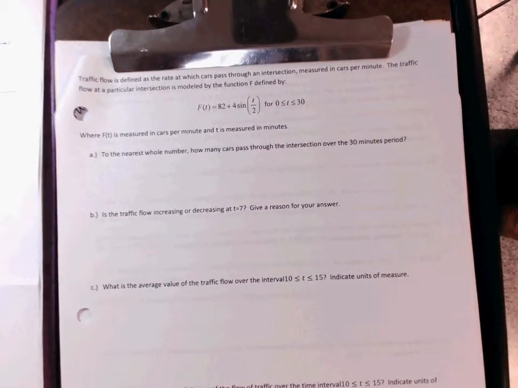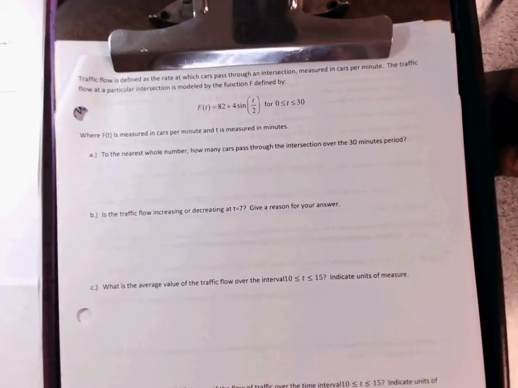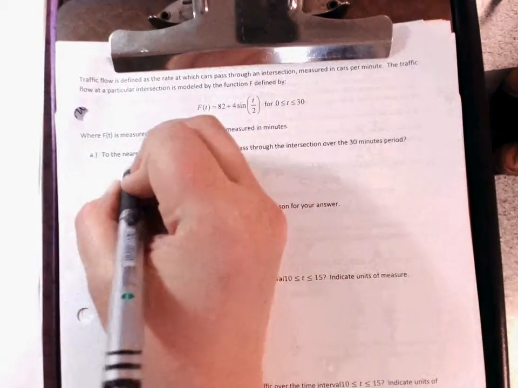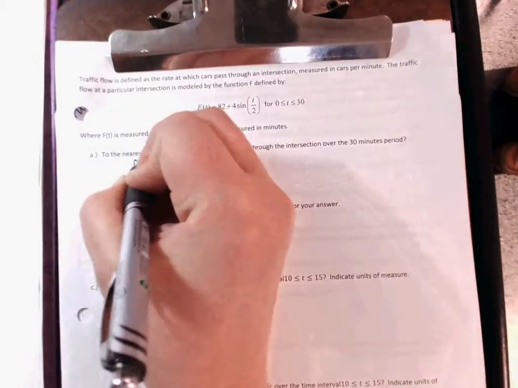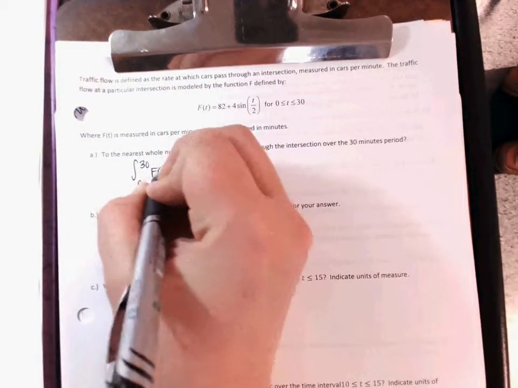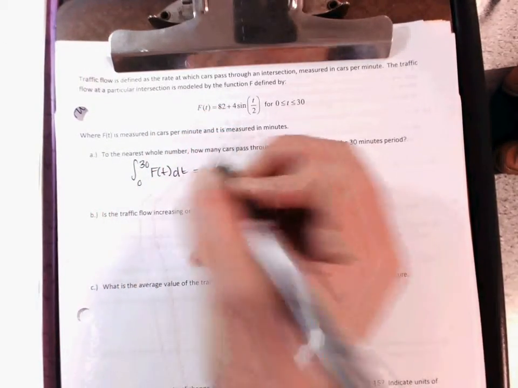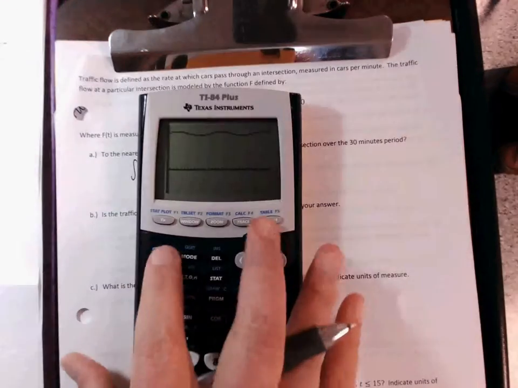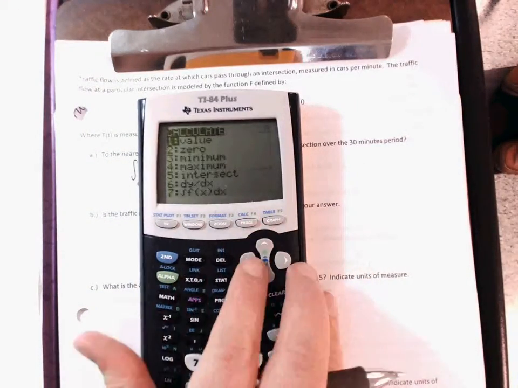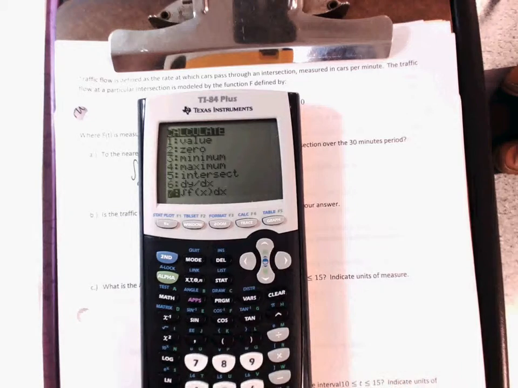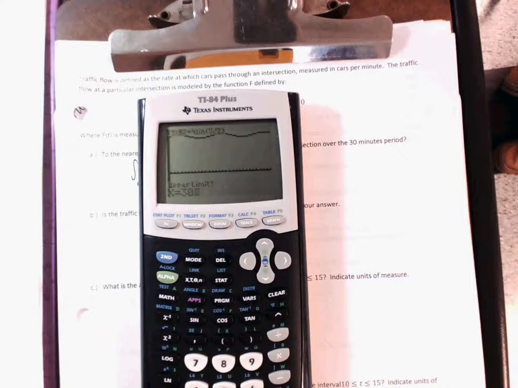Okay, for part A, what should you have done? Integral, very good. So integrate where to where? 0 to 30. And then you can write f of t, or you can list the equation out. So I'm going to do it in the calculator here. Second trace, pick the integral option. You also could have used math 9. 0 to 30, it'll shade it in for me. Okay, all the cars are passing through.